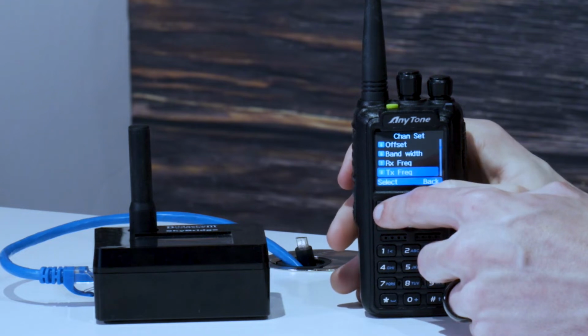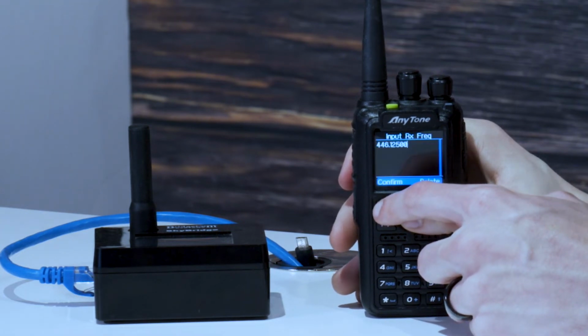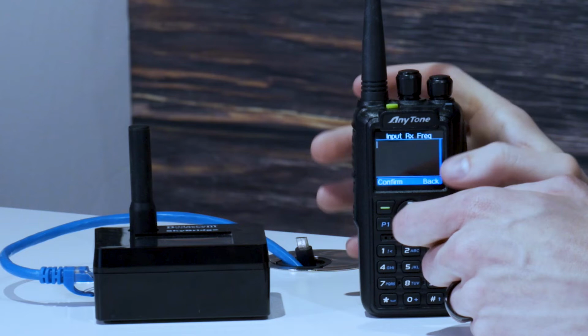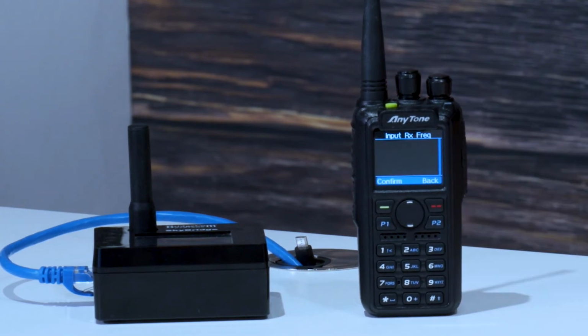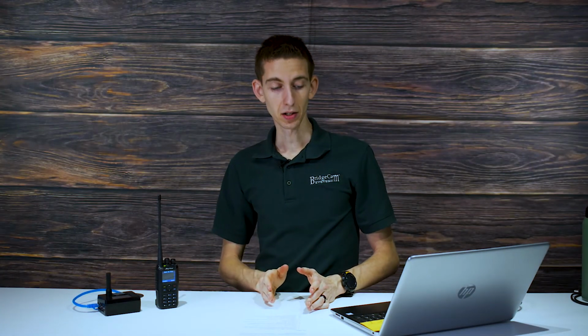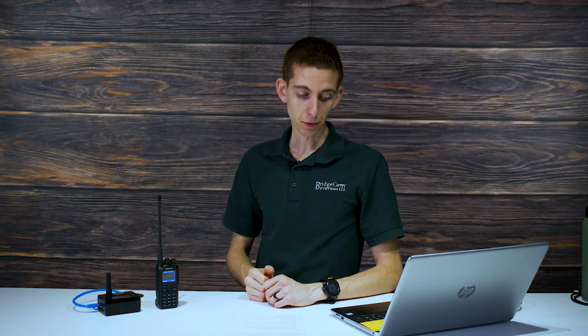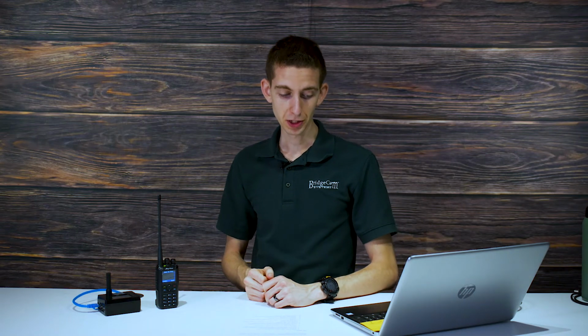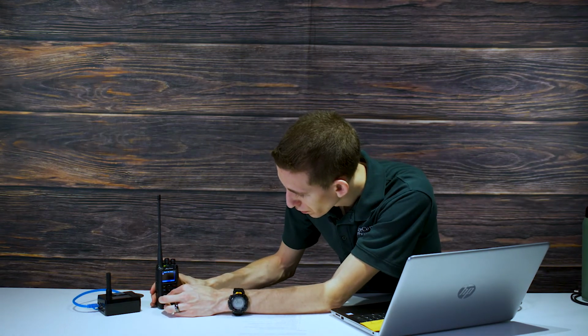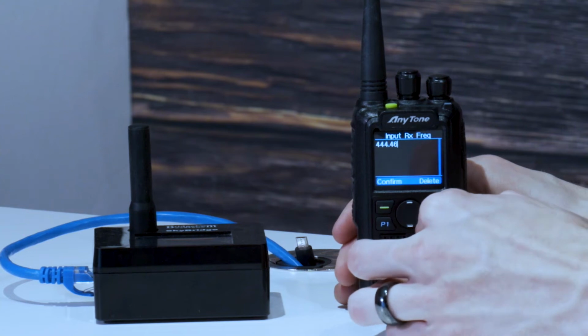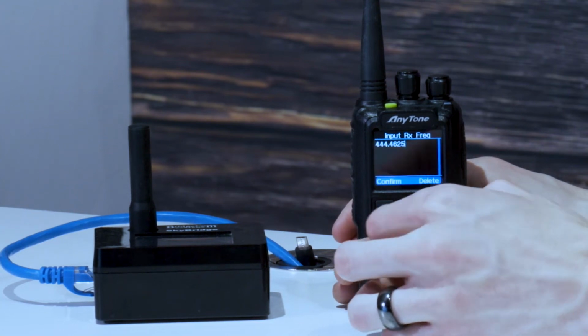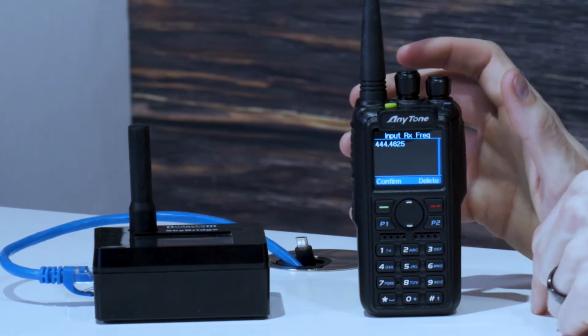Awesome, here we go. So we have our receive frequency and transmit. So we'll go ahead and delete what's in there. Now, keep in mind, let's see, so we have uplink and downlink. So receive on the radio is going to be what? That's the downlink from the repeater. So downlink is 444.4625. And it'll automatically put that period in there for you.